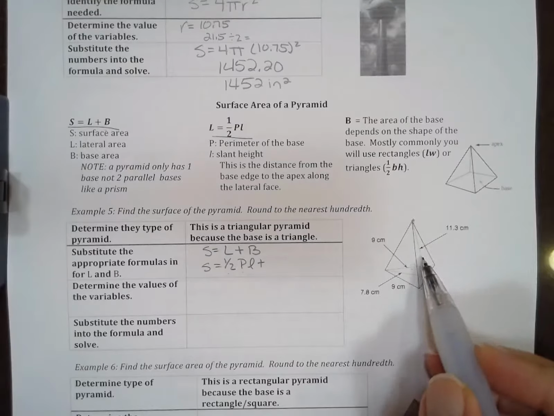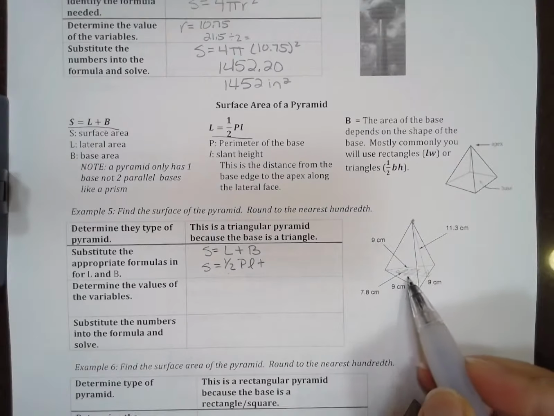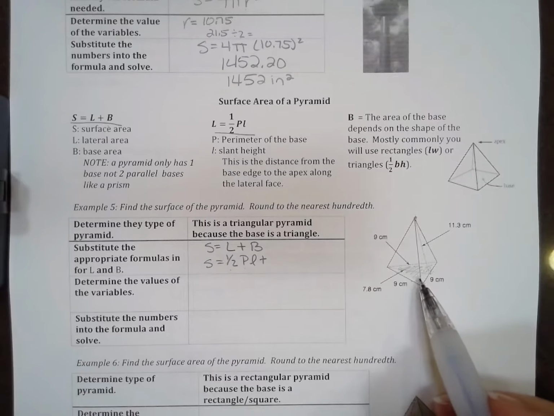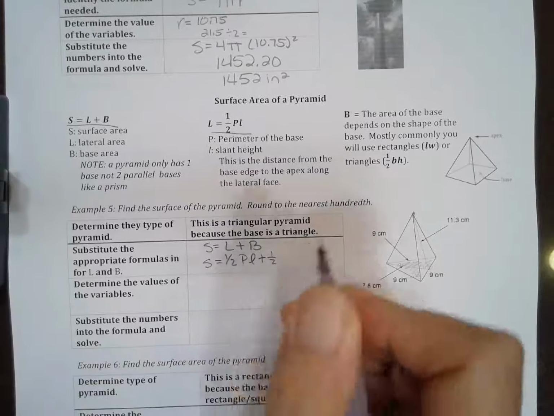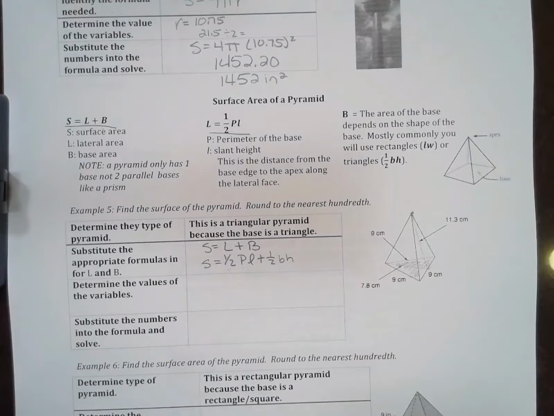Now this figure has all of these sides coming up to a point at the apex. So that means that this side right here has to be my base. This is a triangular pyramid because this base down here is a triangle. That's how it gets its name, triangular pyramid. So to do the area of the base, we have to do 1/2 times the base of the triangle times the height of the triangle.